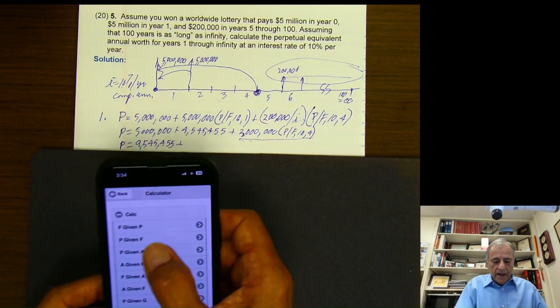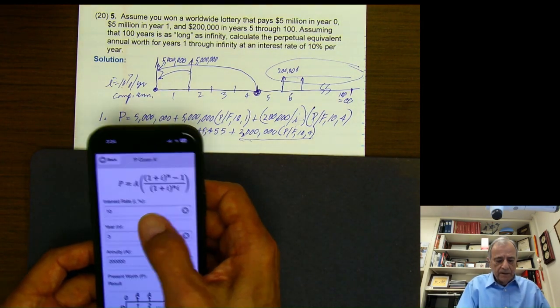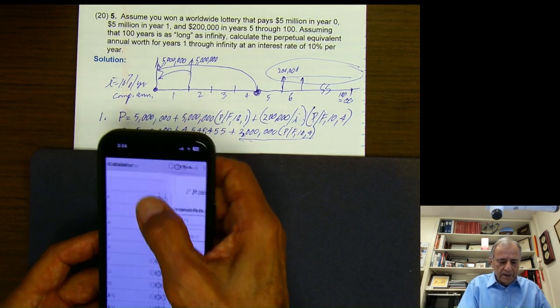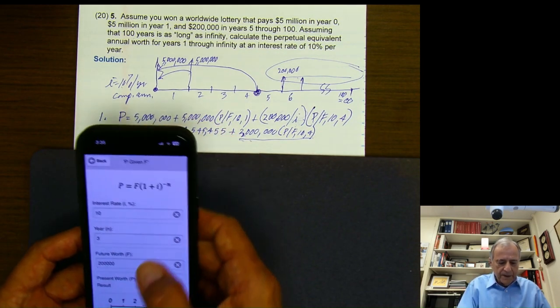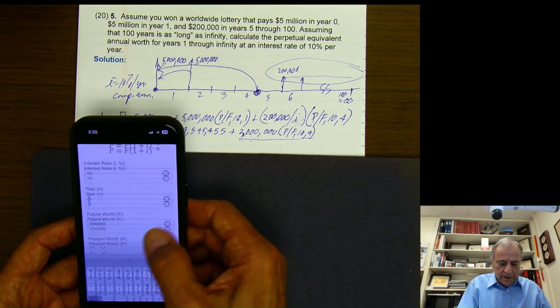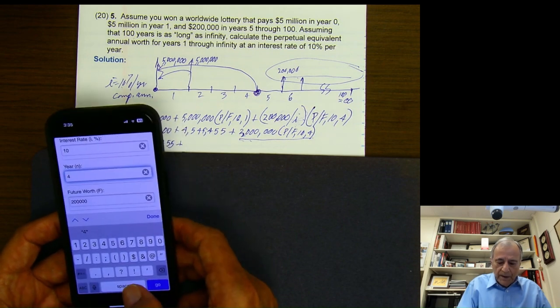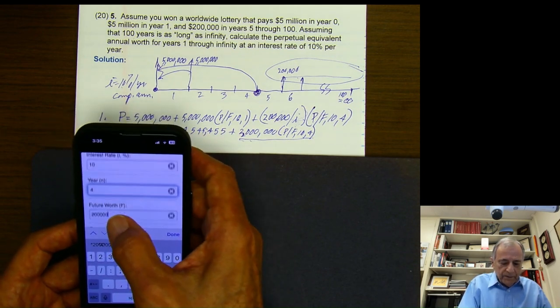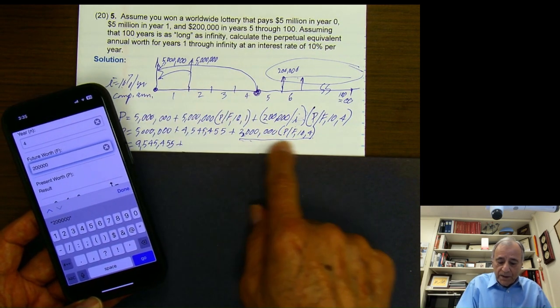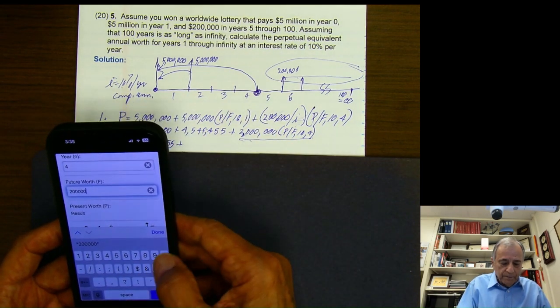P given F, that's P given A, that's not what I want. P given F, 10% is the interest rate. The number of years is 4, and the future worth relative to time 0, which was a present worth, is 2 million.